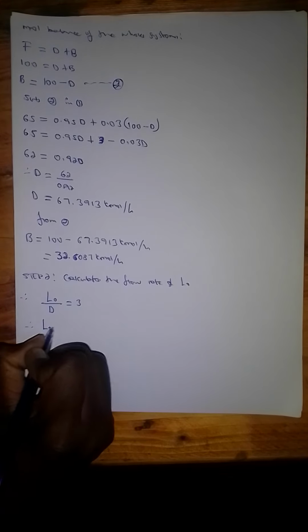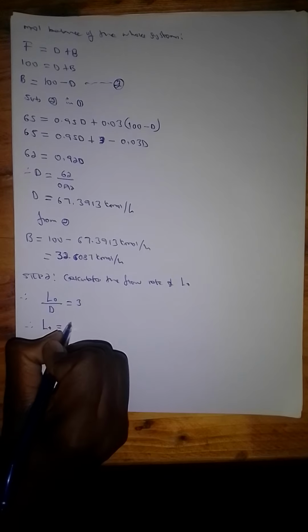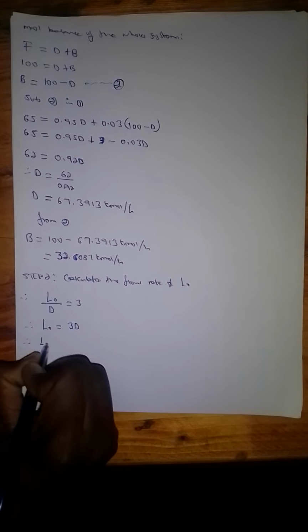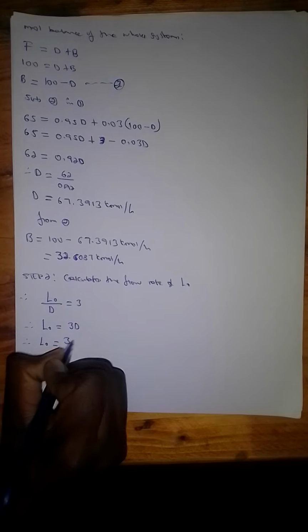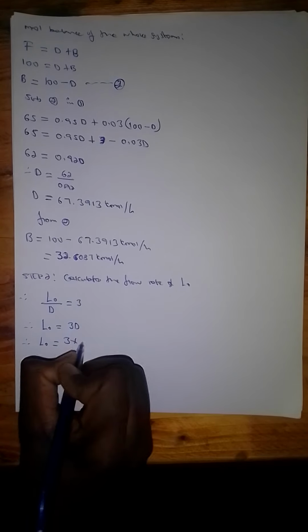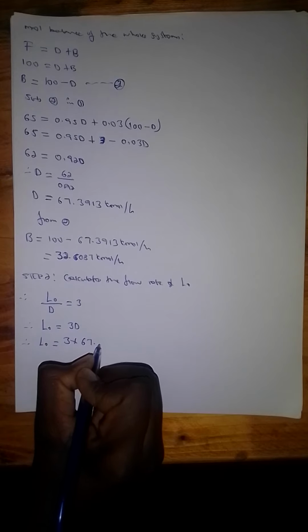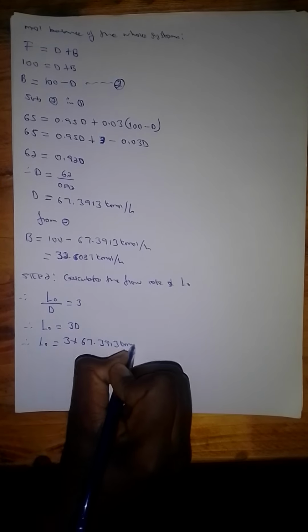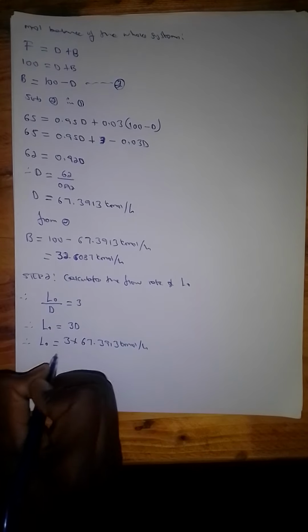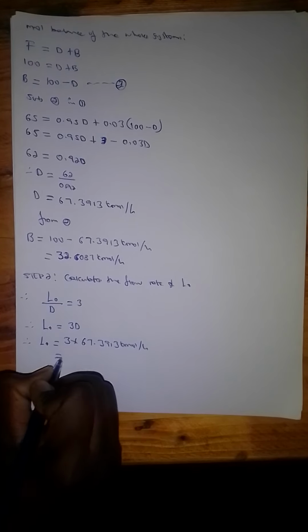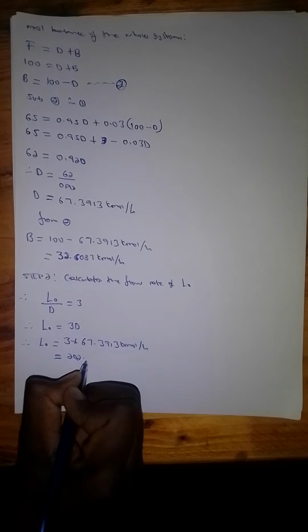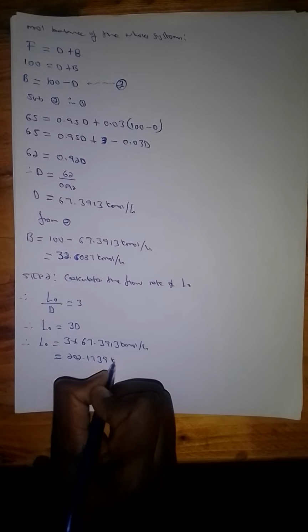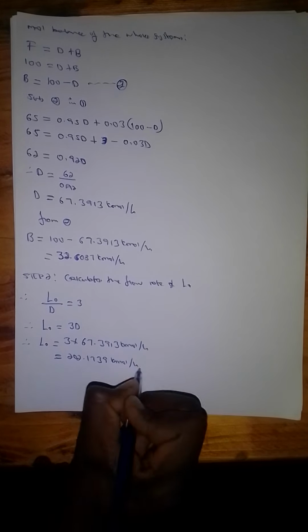Therefore, LO is equals to 3D. That means that LO is equals to 3 multiplied by 67.3913 kilomole per hour, and with a calculator that gives us 202.1739 kilomole per hour.